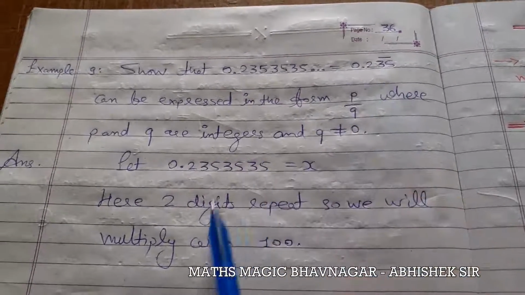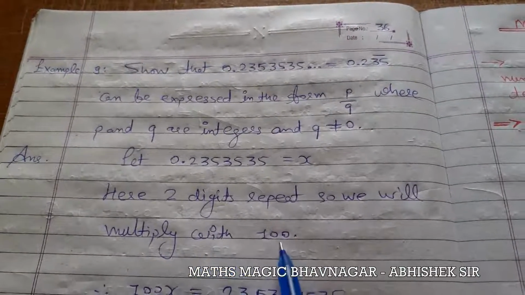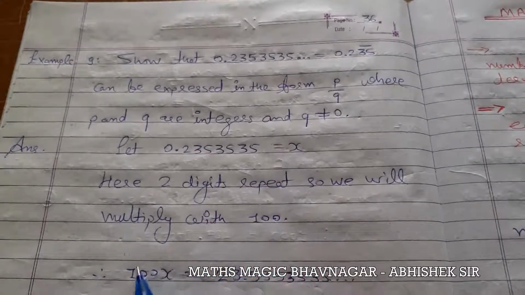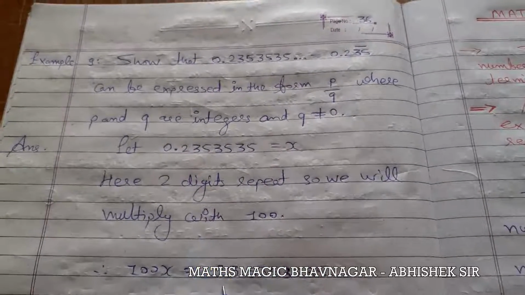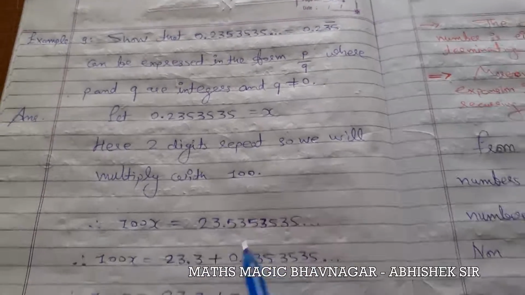So 2 digits are repeating, so we will multiply with 100, that is 2 zeros after 1. So 100 into x is 100x, and 100 into 0.235353 will be 23.5353.